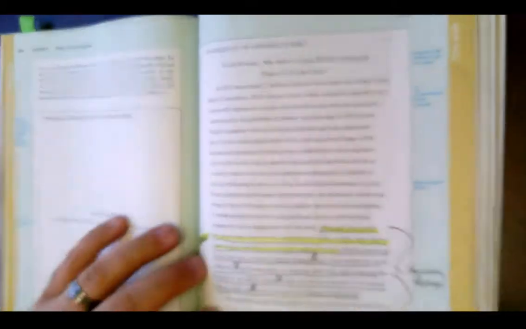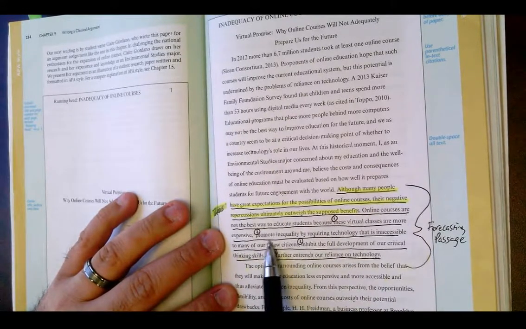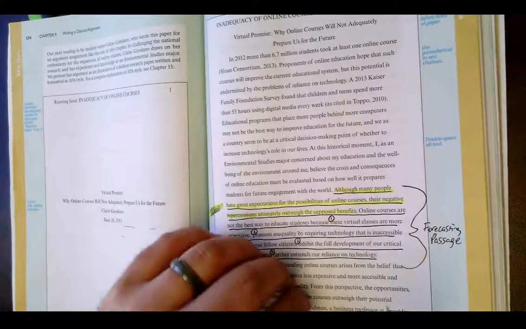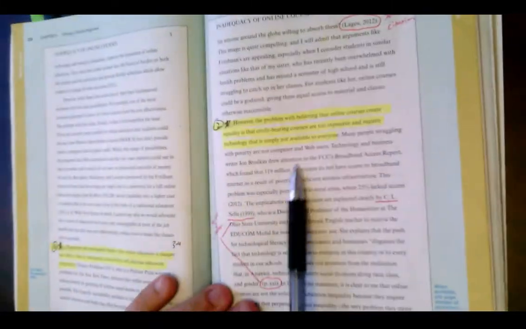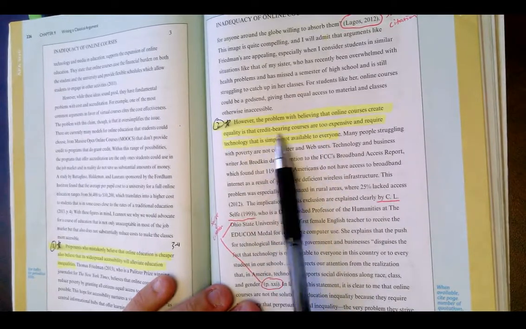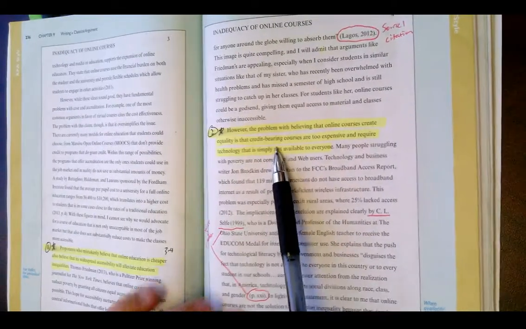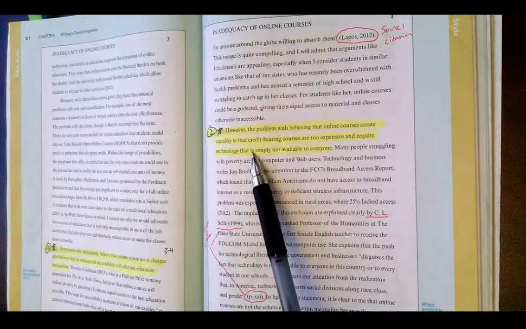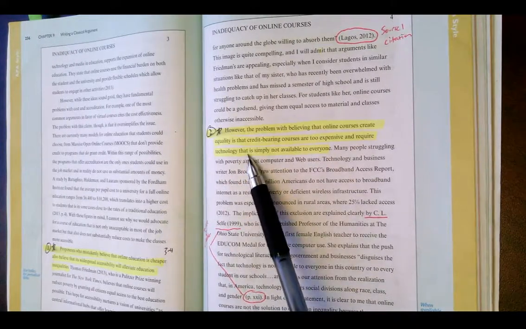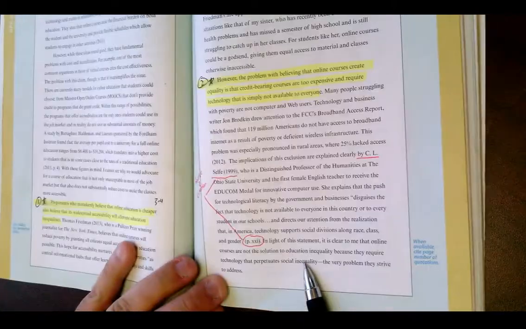If you go back to the forecasting passage, she said the second reason online courses aren't as good is because it promotes inequality by requiring technology that's inaccessible, right? Starting right here, however, the problem with believing that online courses create equality is that credit-bearing courses are too expensive and require technology that's simply not available to everyone. What she's done is actually flipped the reasons. She talks about inaccessibility here and expensiveness here.